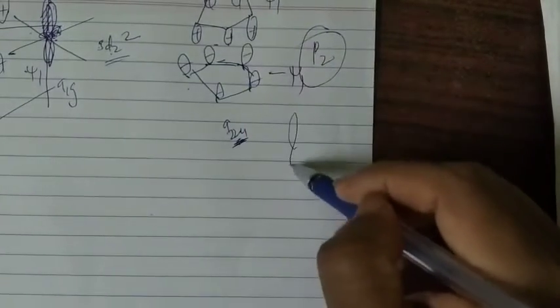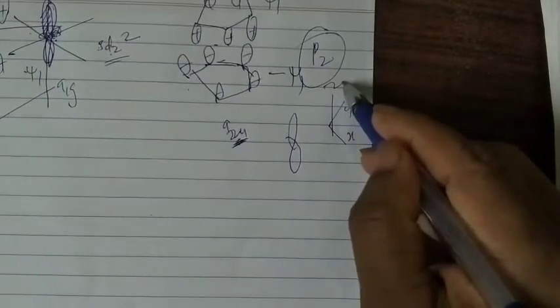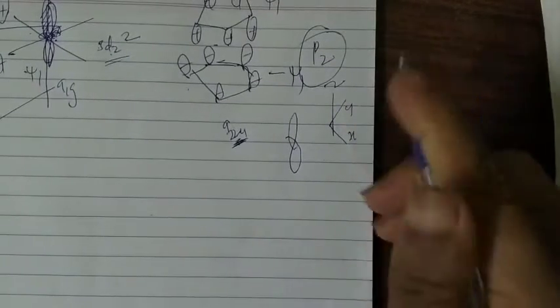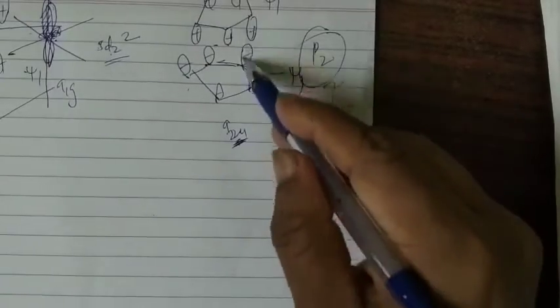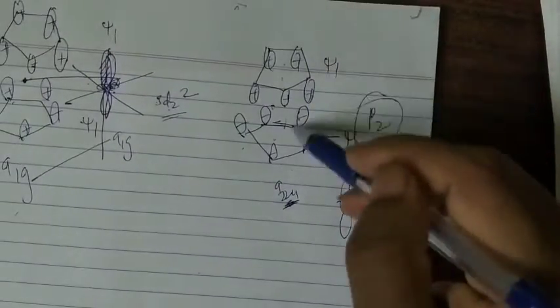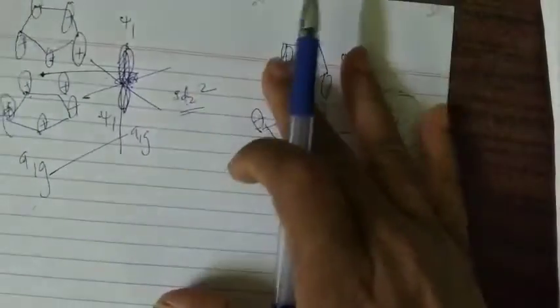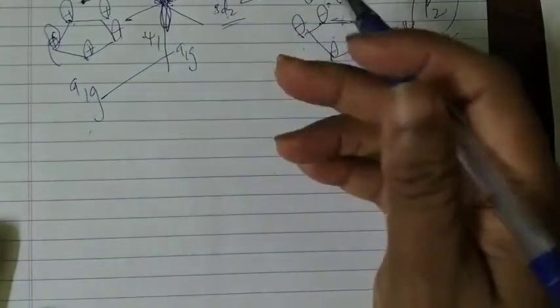If you take the pz orbital in this way, in the particular axis here, okay, x y z, now you can fix this pz orbital here directly. Okay, like this, and you can see that there will be proper overlapping for such a non-symmetric ferrocene. So this is how we can explain the overlapping of the orbitals.